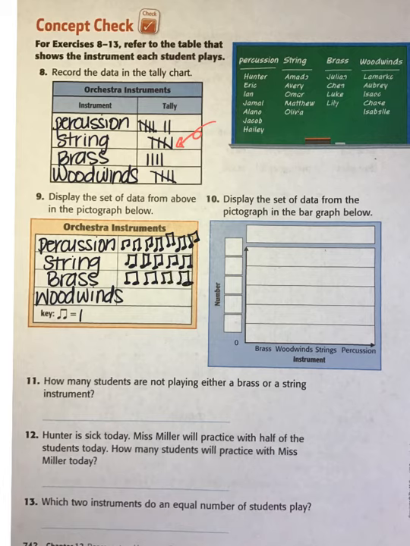Okay, what about the woodwinds? We had 5 for woodwinds too. So again, we're going to do 5 musical instruments. There's 1, there's 2, there's 3, there's 4, and there's 5. Try not to go into that next chart because we're going to use that one for number 10.